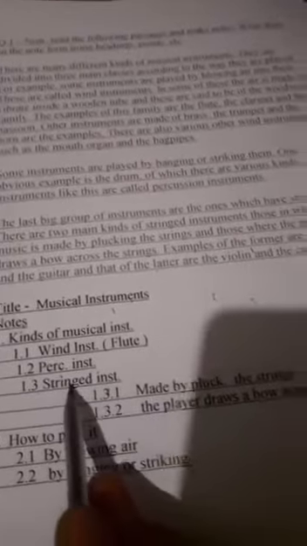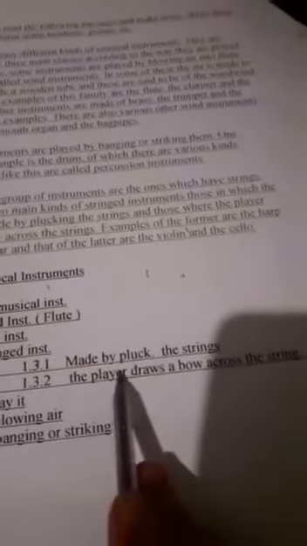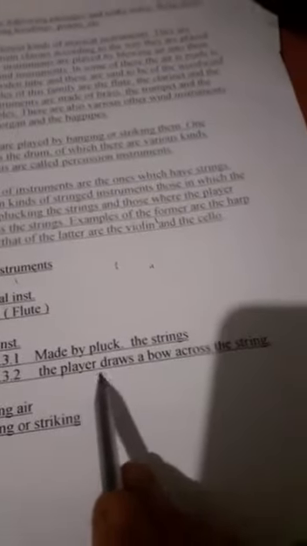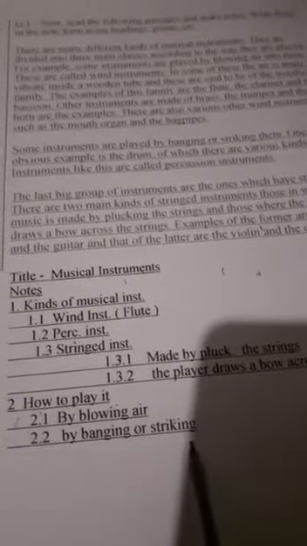Clear? And stringed instruments are again divided into two parts, so we write this way: 1.3.1 made by plucking the strings, 1.3.2 the player draws a bow across the strings. And second point, how to play it: by blowing air, by banging or striking.